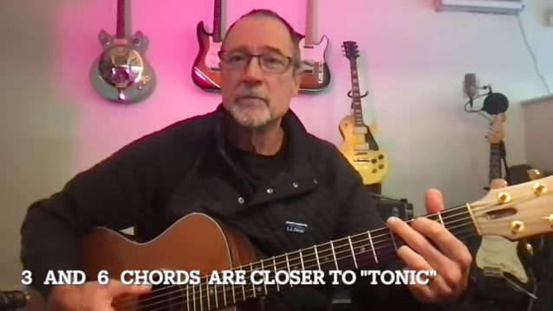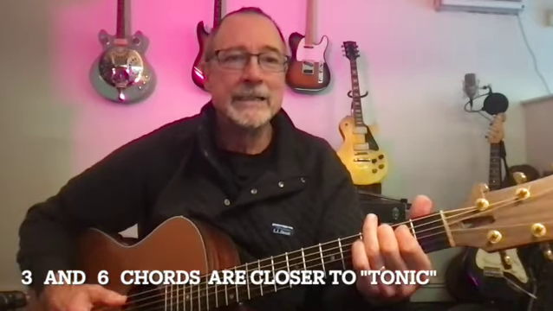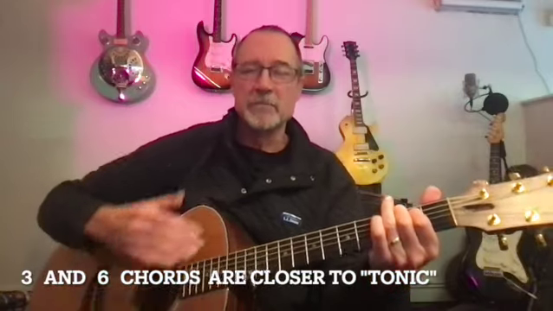Because the blues is tonic, subdominant, F, tonic, dominant, subdominant F, tonic. Now, there are other chords such as the E minor, which is fairly close to a G chord, but it's not really a dominant chord. It's more of a subdominant. Some would call it a mediant chord because it goes in between.